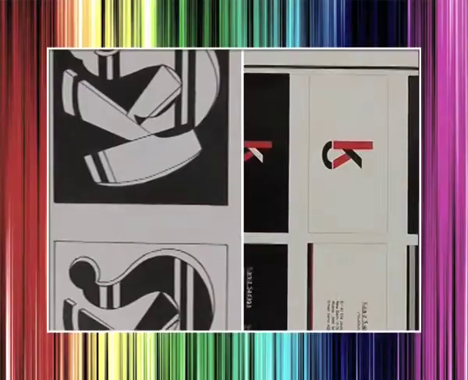In the visual art world, illustrators have sometimes been considered less important in comparison with fine artists and graphic designers.